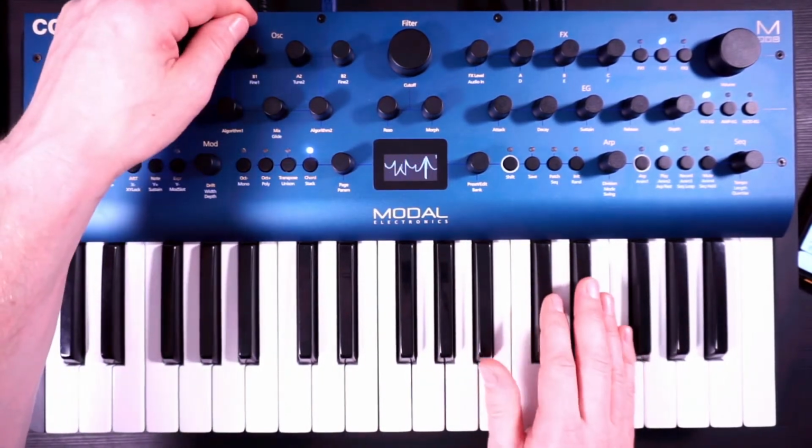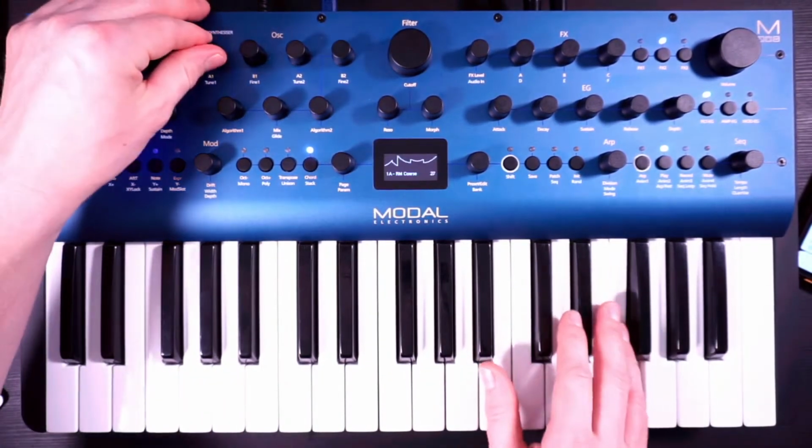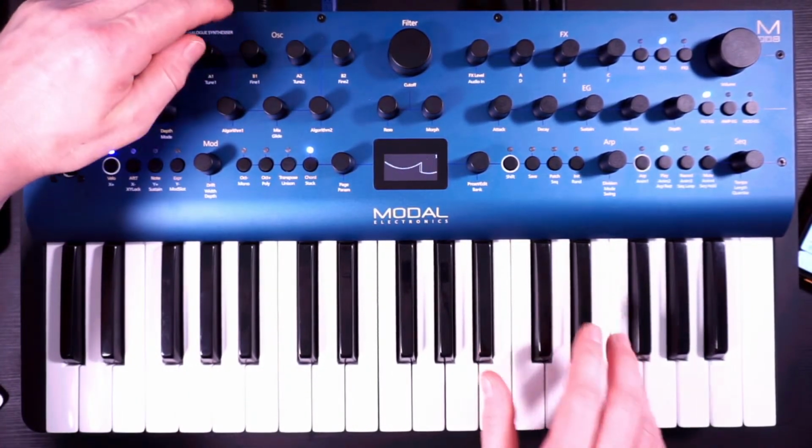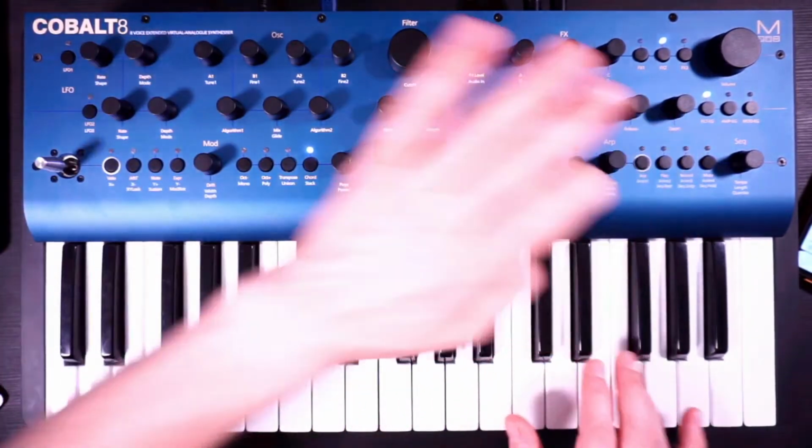So now we're in like the realm of just unquantized, just pure chaos. Oh, let's try.